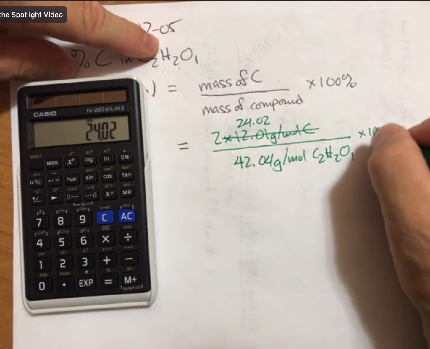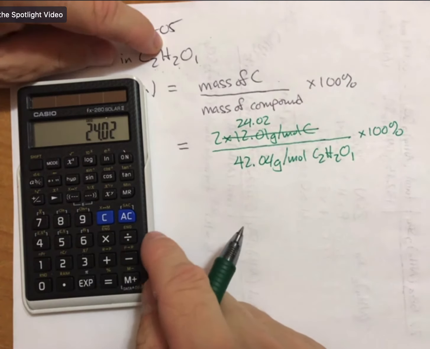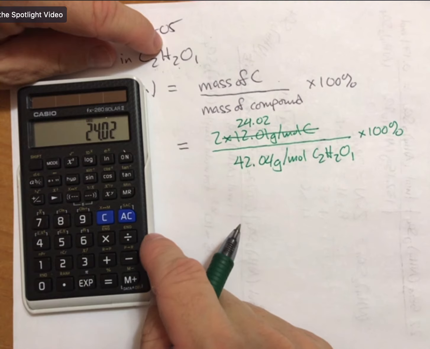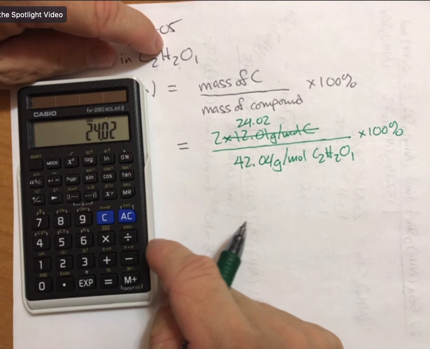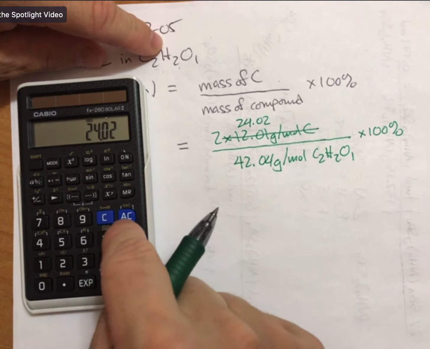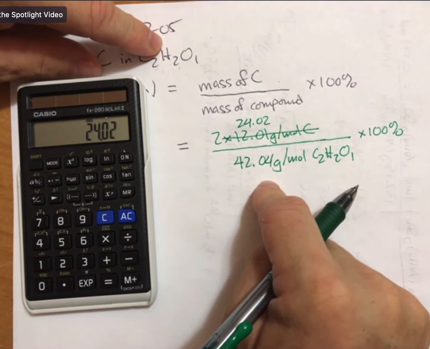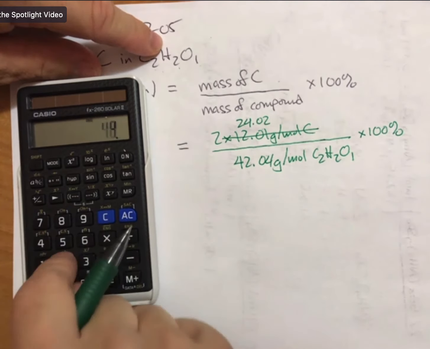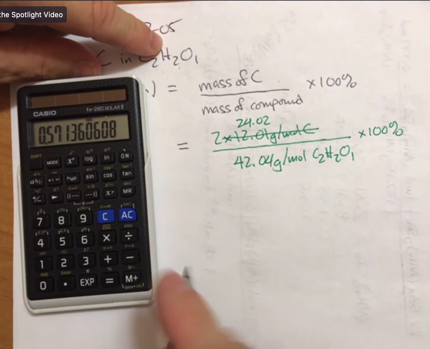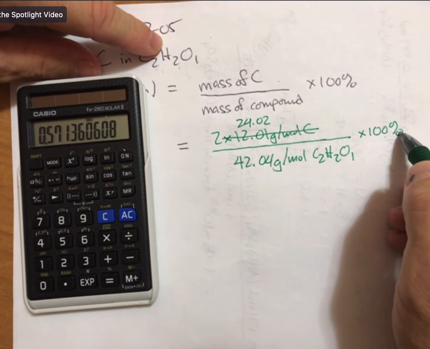Times it by 100%, do the math. And there was an earlier question about percents. So I never hit the percent button on my calculator for any of my calculations. I know there are ways to do that, but I don't typically do it. So my numerator is 24.02, my denominator is 42.04. Then I must multiply times 100, and then carry my units will be percent.